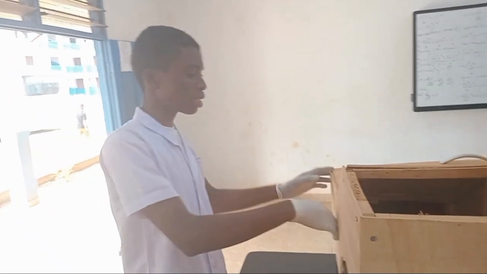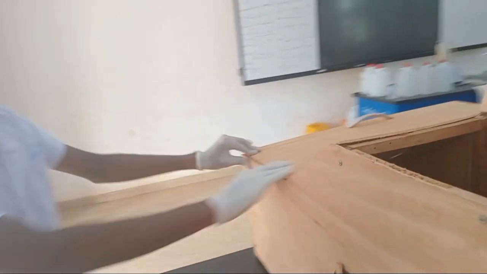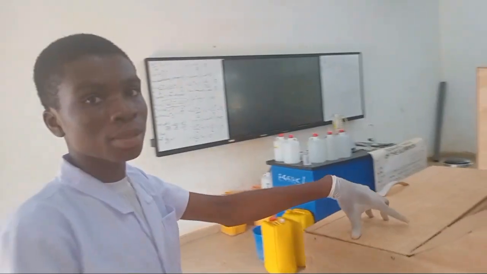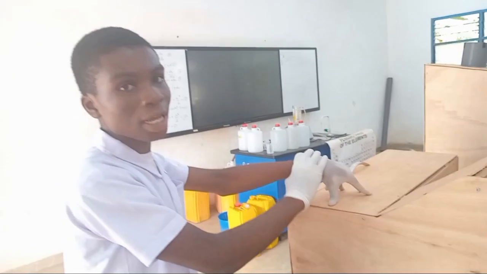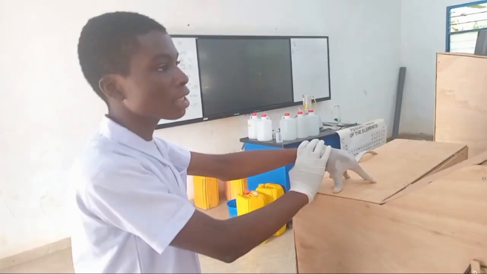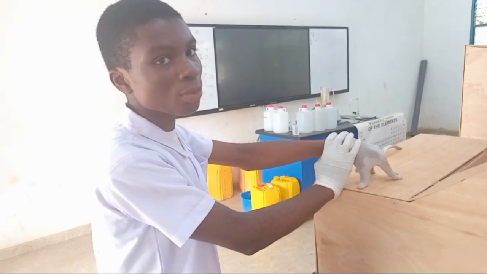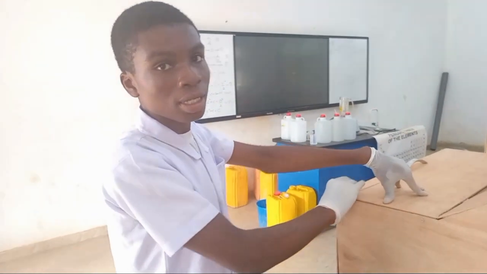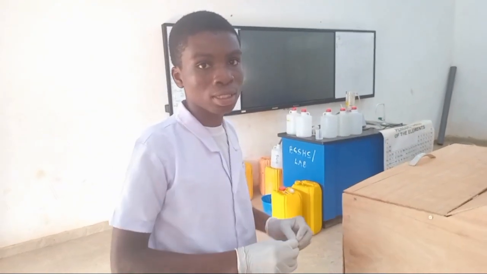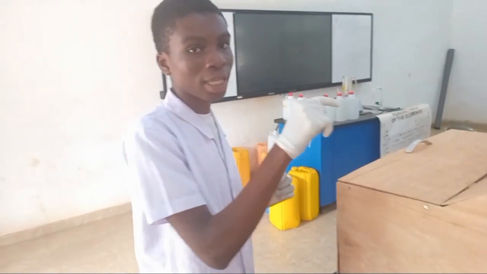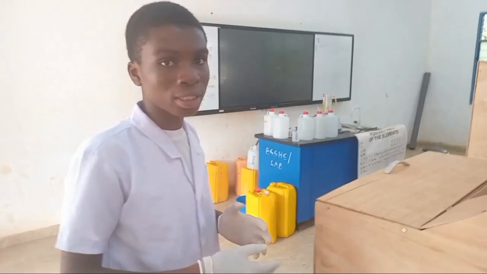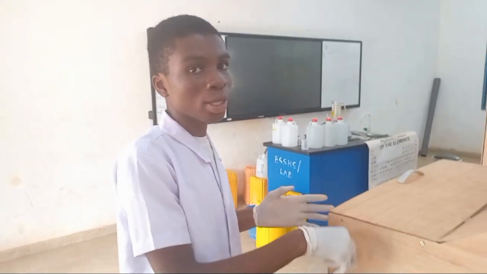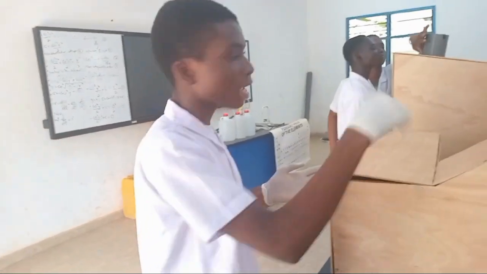This is where things really get interesting. The adsorption chamber comprises activated charcoal. The activated charcoal is a carbon that has been treated with oxygen. This treatment results in a highly porous surface. This surface absorbs toxins, so the chlorine injected in the water is not good for consumption. So the activated charcoal will absorb all the chlorine that is injected into the water.